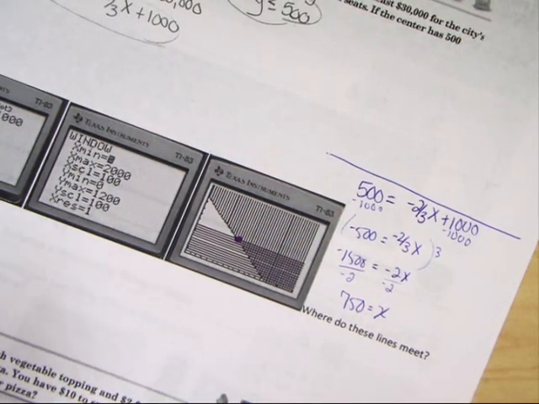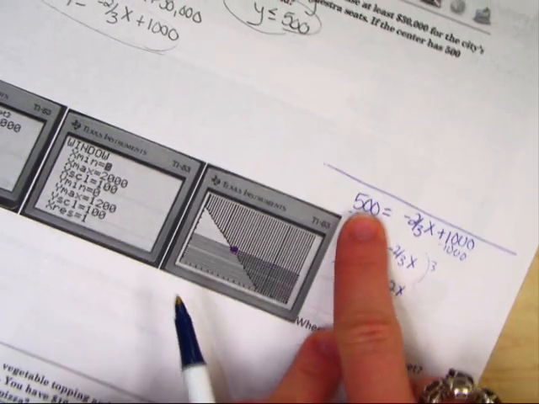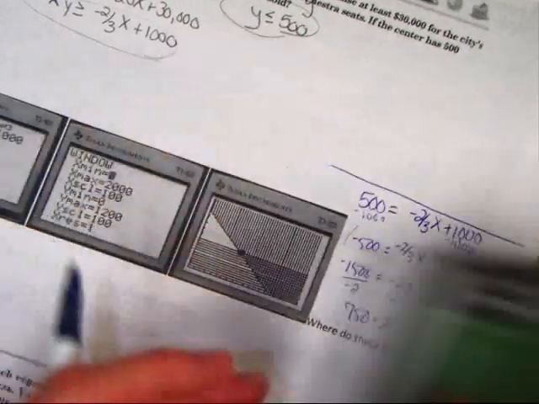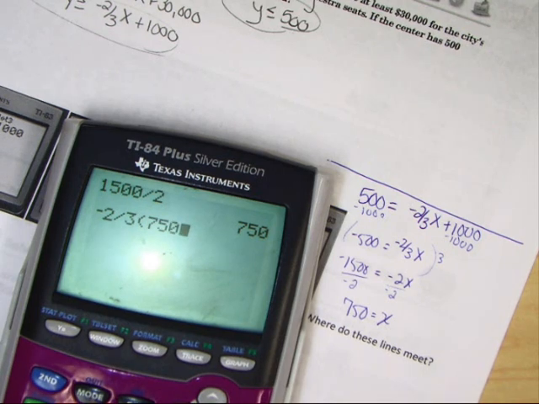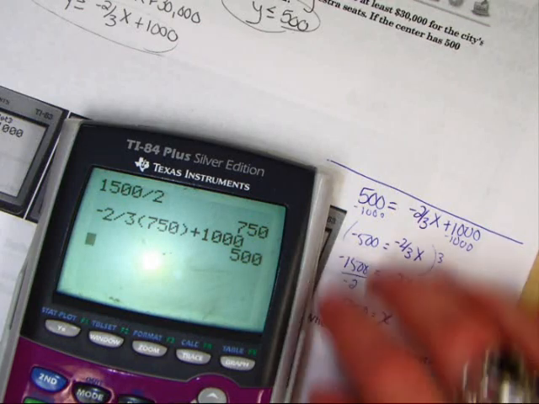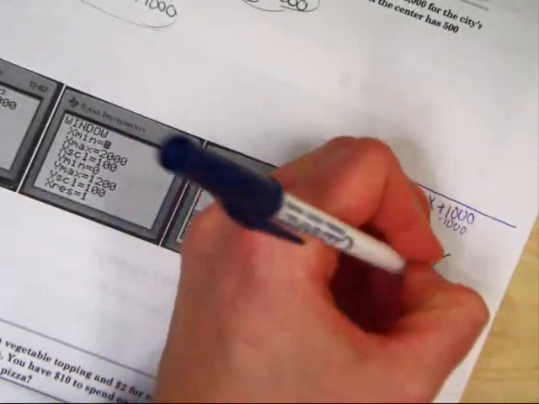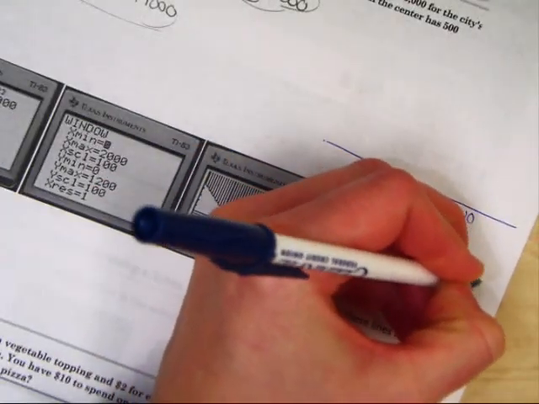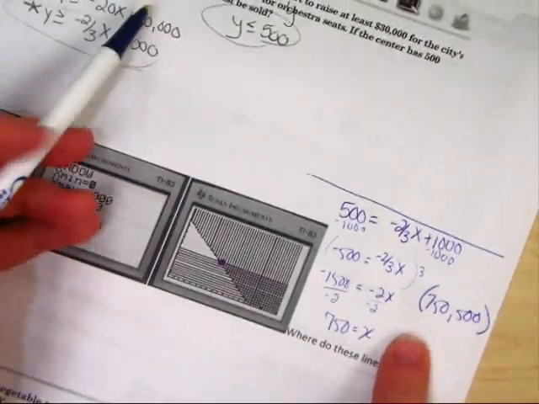The y value, you can take this and you can plug it back in, but you better get 500 because that's what we said y is equal to. But just to prove to you that you could plug it in either equation, you do negative 2/3 times 750 plus 1,000, and you will get that 500 that we were setting it equal to. So if we're looking for an intersection point, the intersection point is 750, 500.